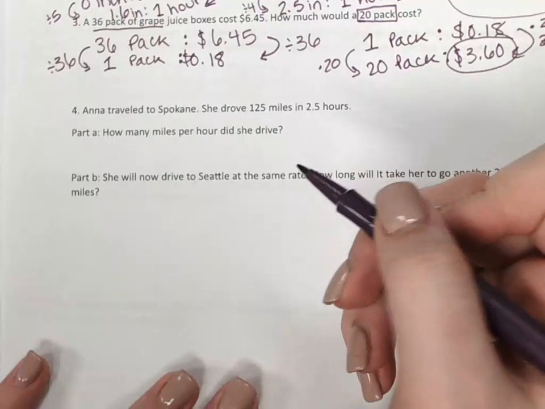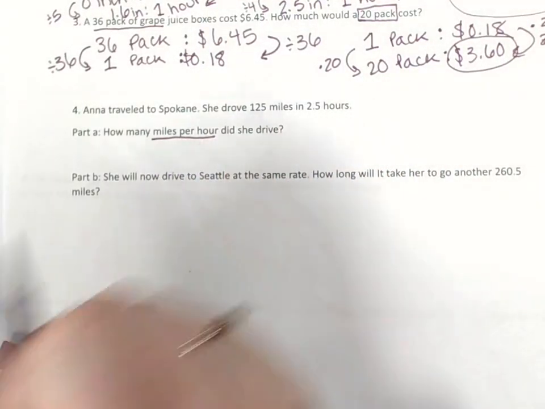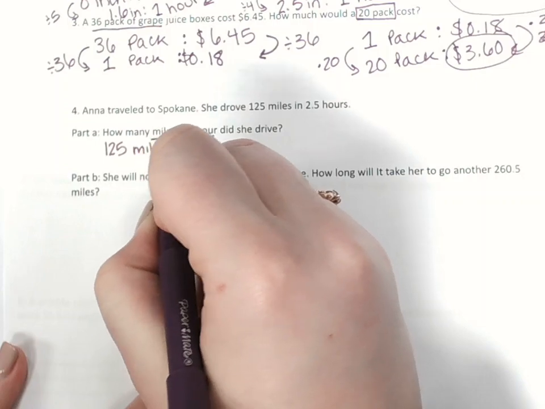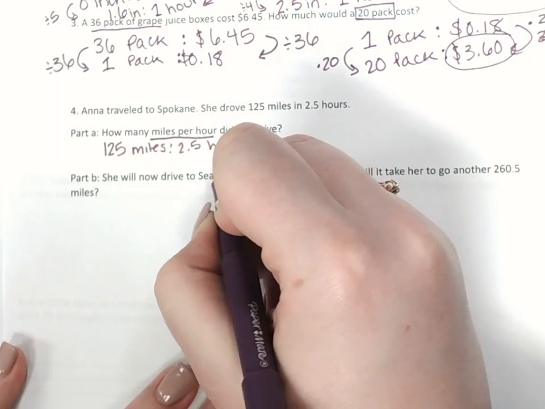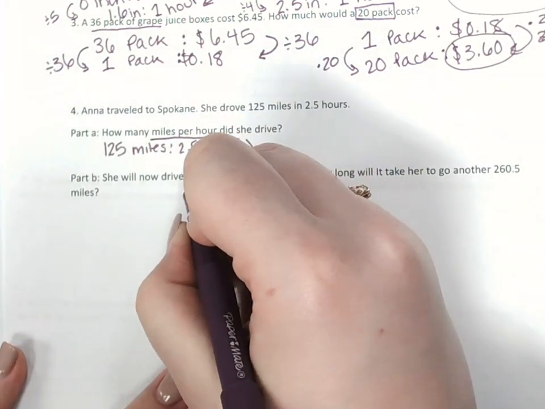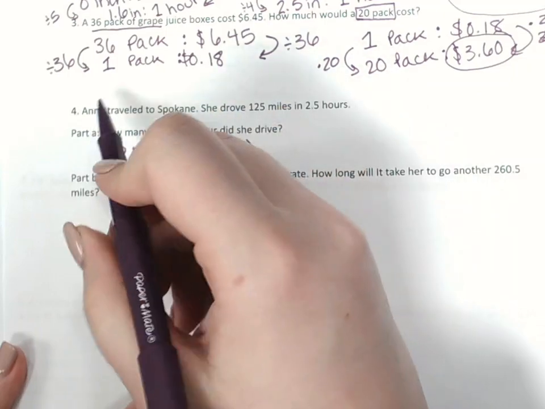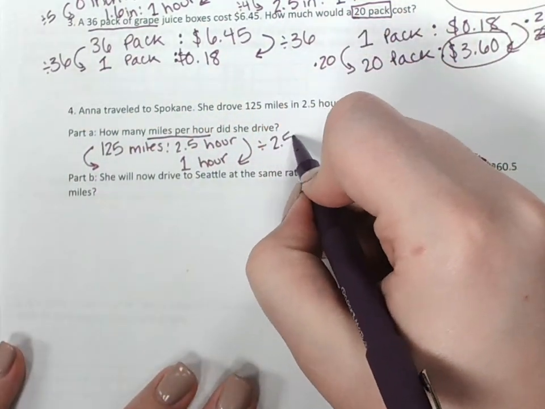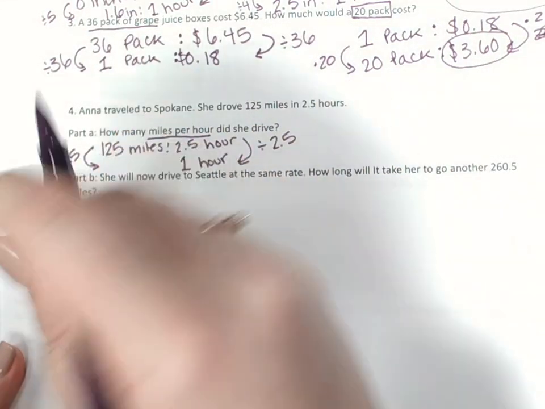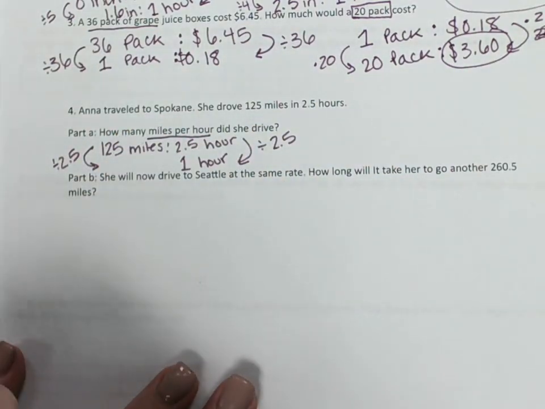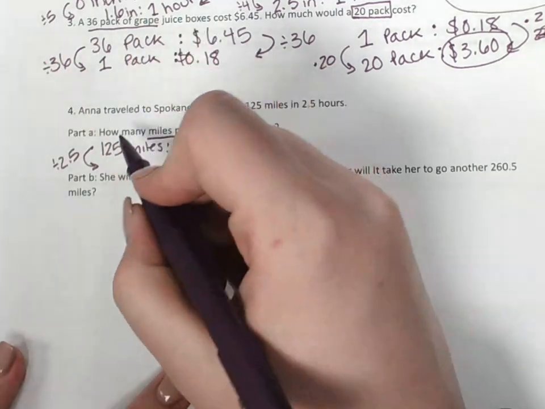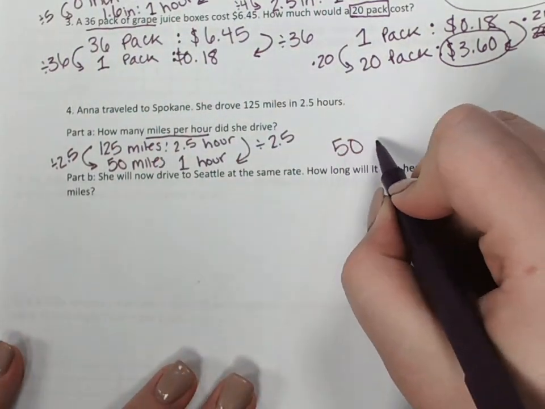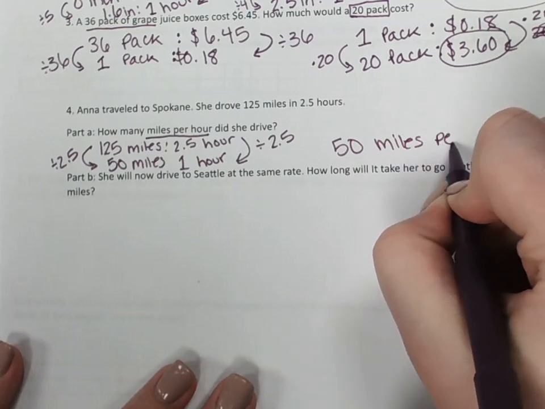Okay, so if you've tried this out on your own, it says miles per hour. So we're trying to get the hours to 1. Now ask yourself, how do I get from 2.5 to 1? Well, remember, we only multiply or divide. So the only way we're going to do this is divide by 2.5. So let's do 125 divided by 2.5. We get 50 miles. So your answer is 50 miles per hour.